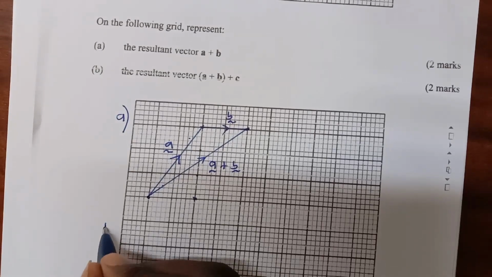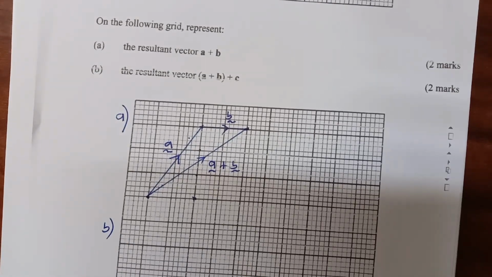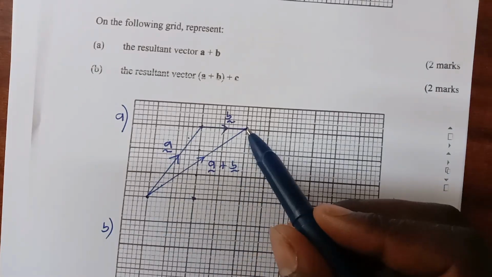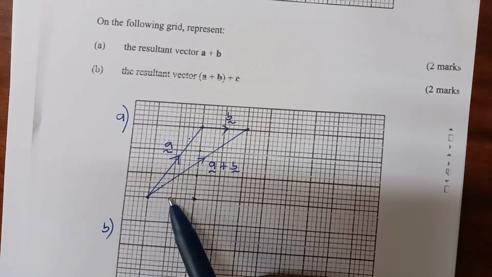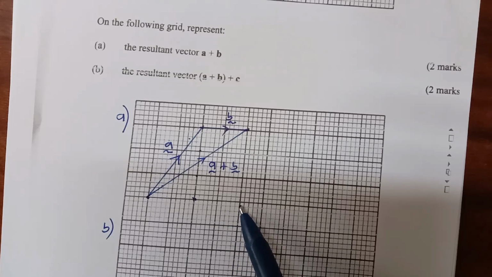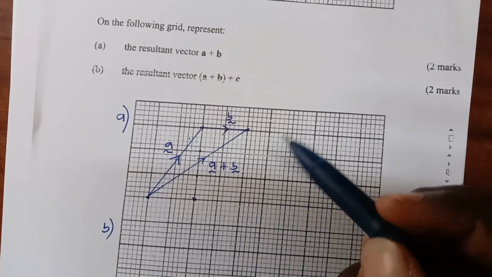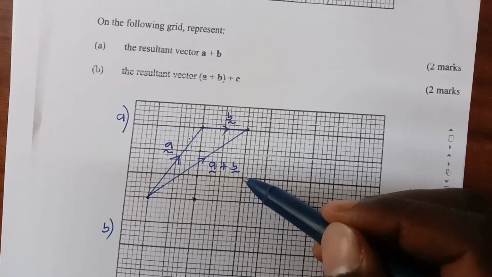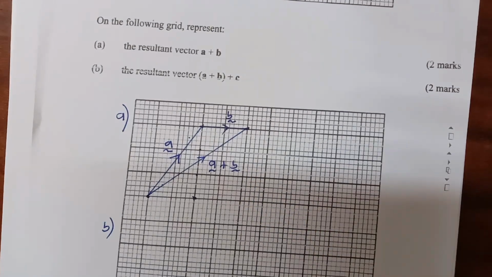Part B requires us to find vector A plus B, and then to that vector A plus B, we add vector C. Now, we found here vector AB, which has a horizontal displacement of 1, 2, 3, 4. It has a horizontal displacement of 4. Then it has a vertical displacement of 1, 2, 3. That is vector AB.